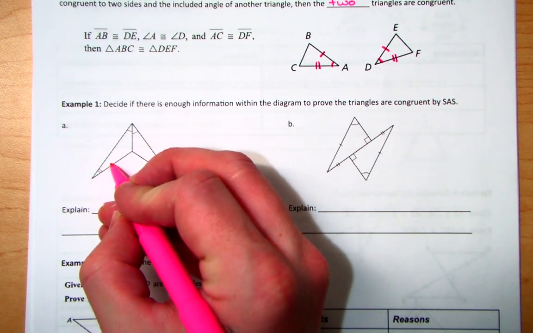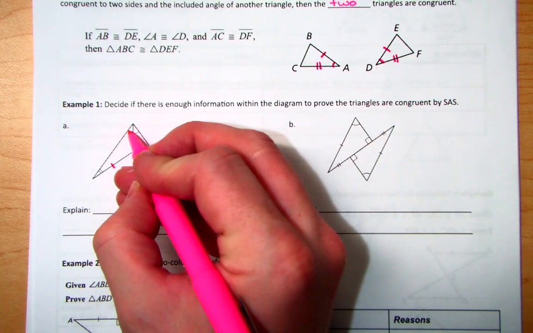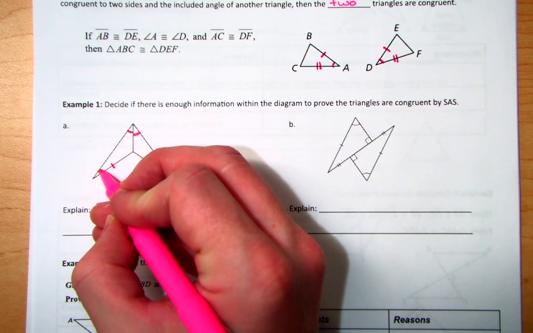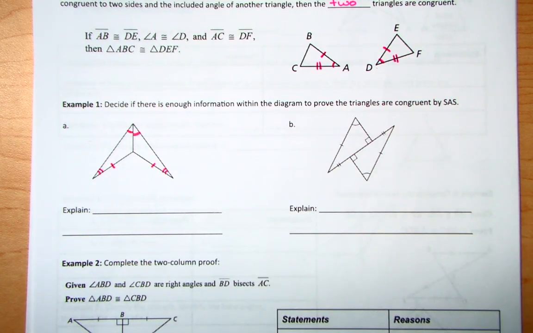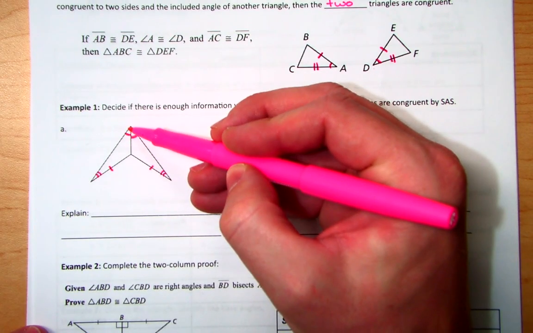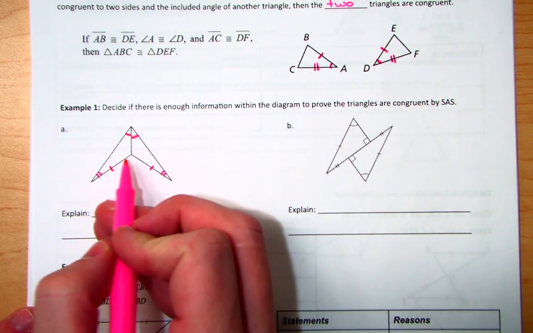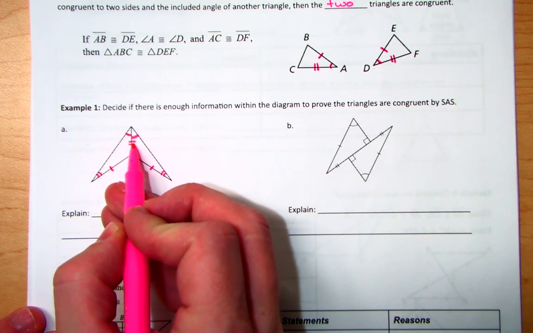What do we know? We know that this side is congruent to that one. We know that this angle is congruent to this one. And we know that these two smaller angles are congruent to each other. What else do we know about them? Kind of looking at them, they seem to share this one side right down the middle. So because they share that one side, I know that this triangle and that triangle have a side in common.